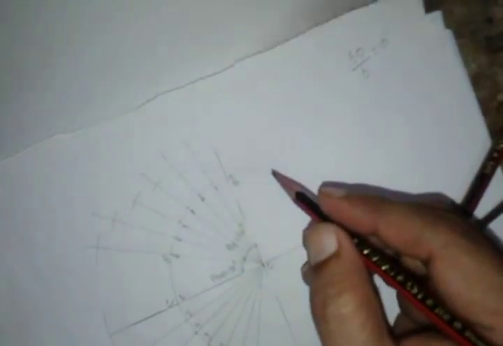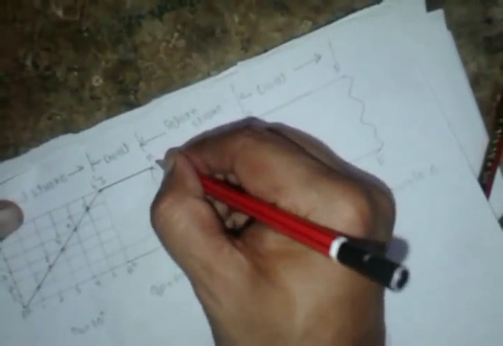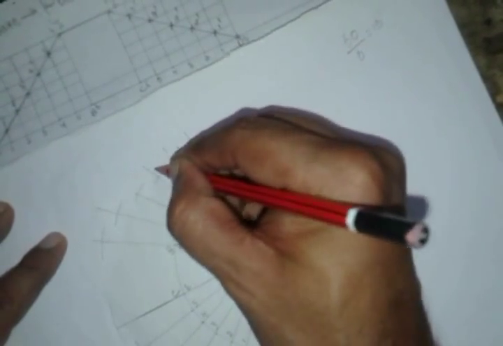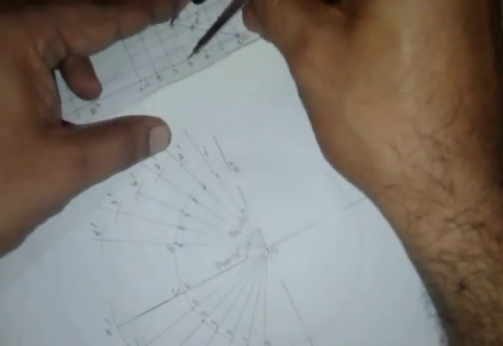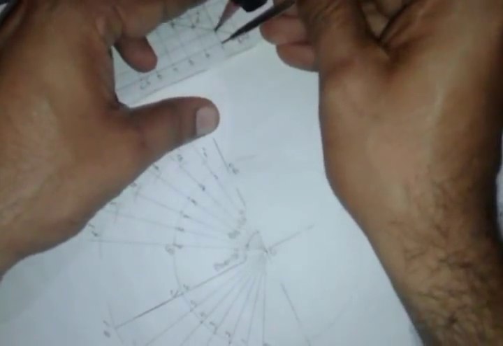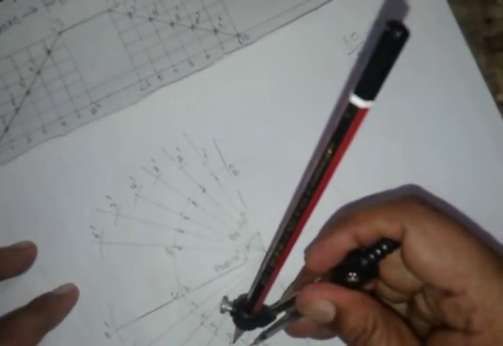Go for the naming of this one: 1 dash, 2 dash, 3 dash, 4 dash, 5 dash, 6 dash, 6 dash, 5 dash, 4 dash, 3 dash, 2 dash, 1 dash. 3, 3, cut an arc. 2, 2, cut an arc. 1, 1, cut an arc.